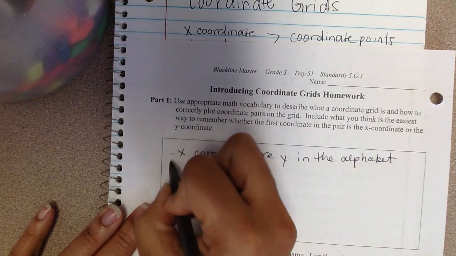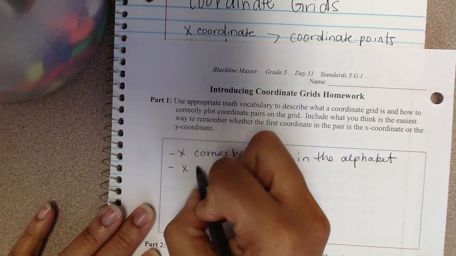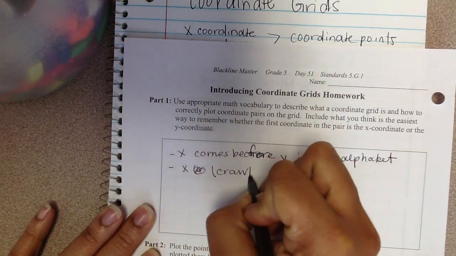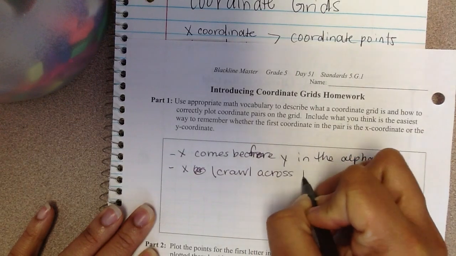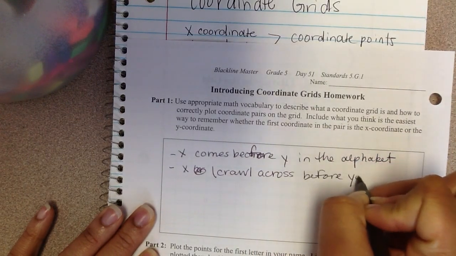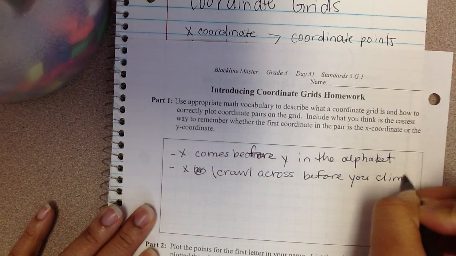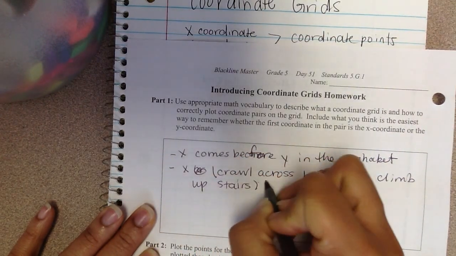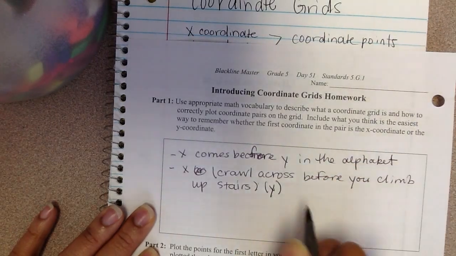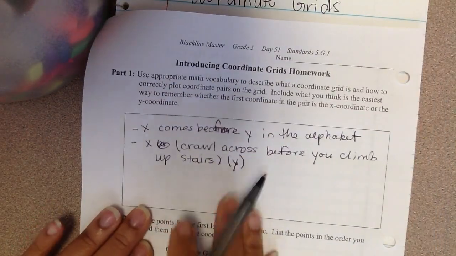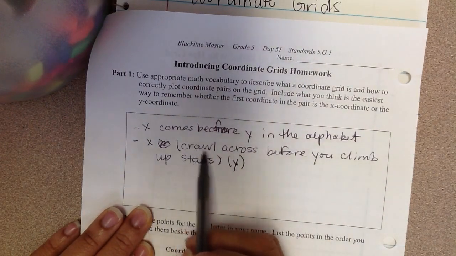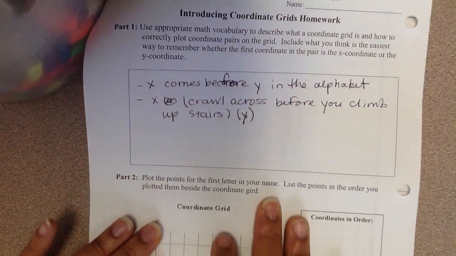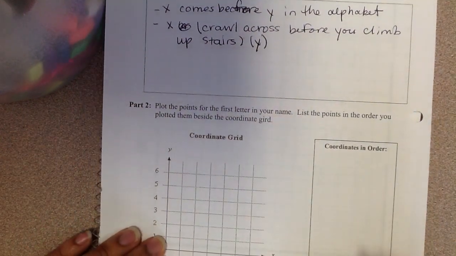I also like to say that X means you crawl across before you climb upstairs. Okay, and that would be like the Y. So X means I'm going across, Y means I'm going up. So I think you crawl before you climb upstairs. So that lets me know X always comes first. You can think of a different way and share it with us when you get in, okay?